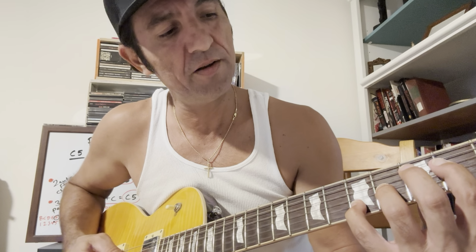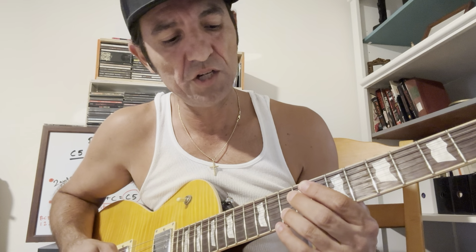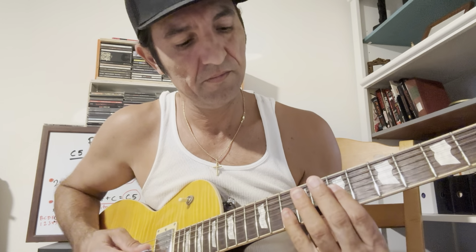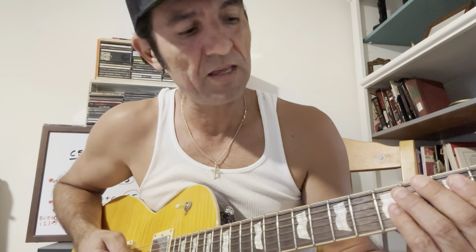Okay, one last one. Third string power chord. Now the shape is like this. D, G, D. Learn the 3 forms and practice the C scale using the power chords.